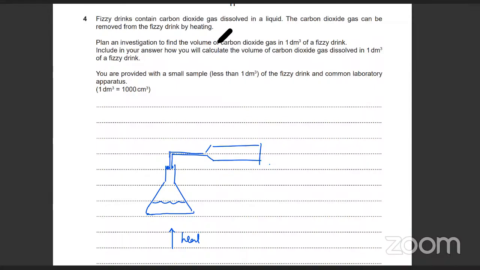So the plan for the investigation is to write it step by step: take 100 cm cube of fizzy drink. There would be readings on this tube. And that's all, there's nothing else to do. Is this clear? Now let's look at the breakup of marks. You have to write everything in small details. But is this part clear? Yes.